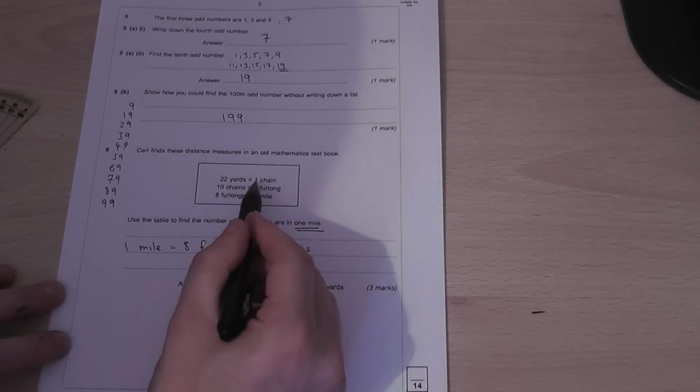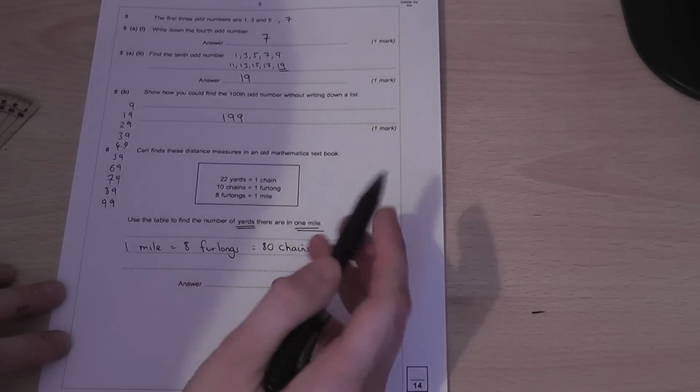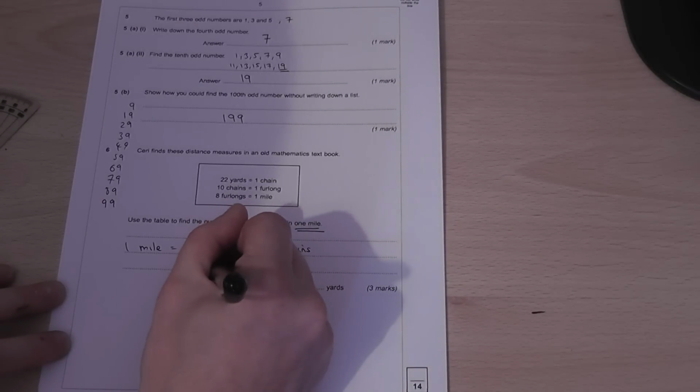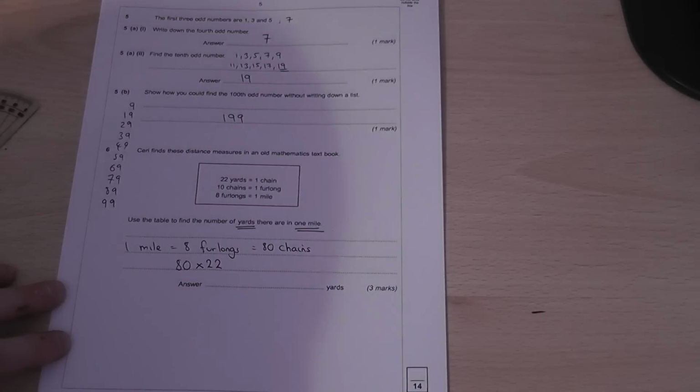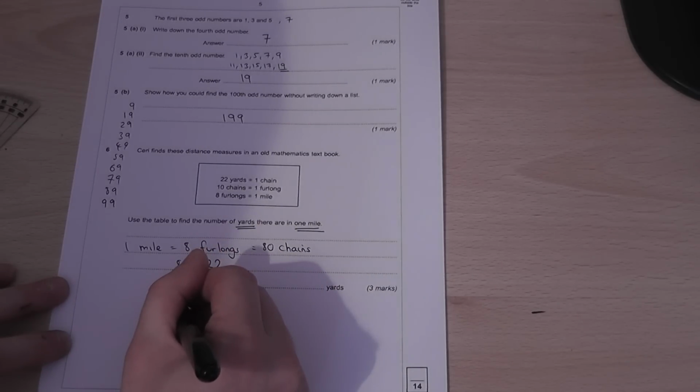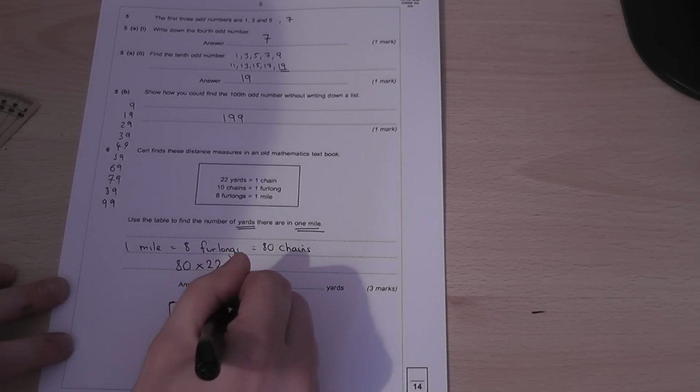And then 1 chain is 22 yards, so 80 chains will be 80 lots of 22. Now then, rather than rush this, we could do this properly. So we could put a grid method, if in doubt.